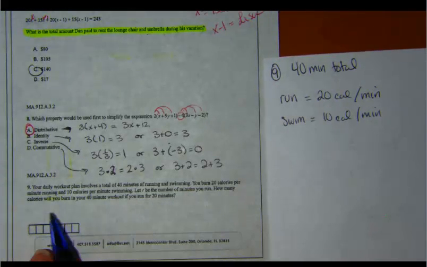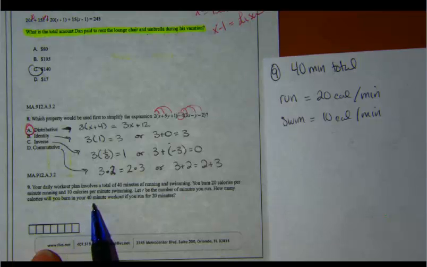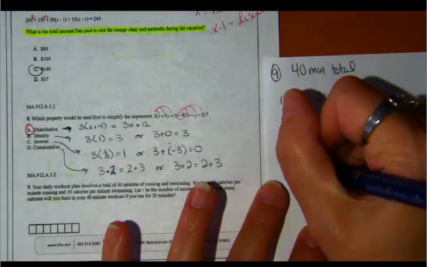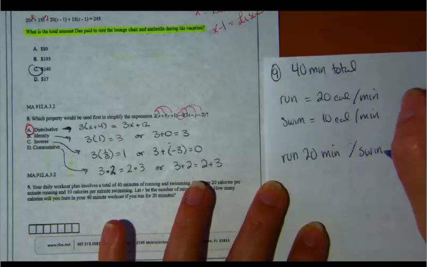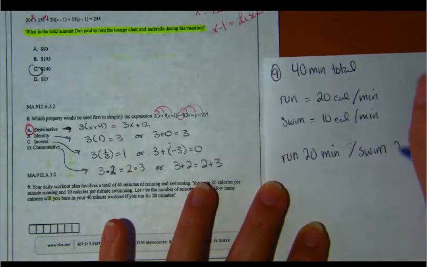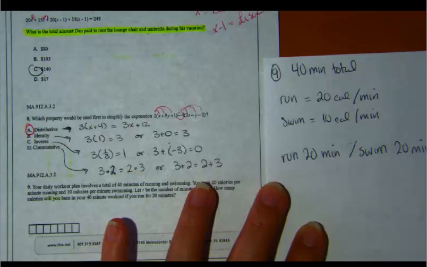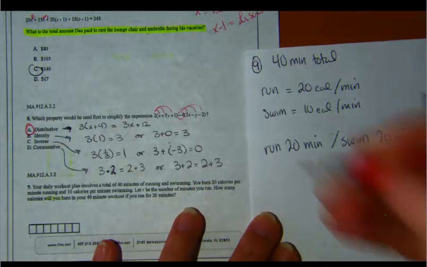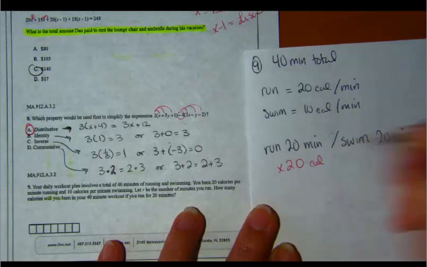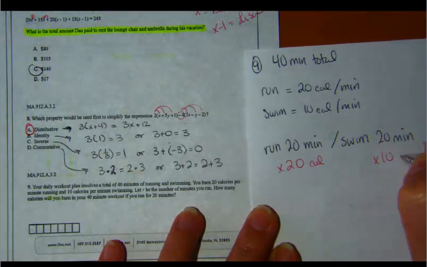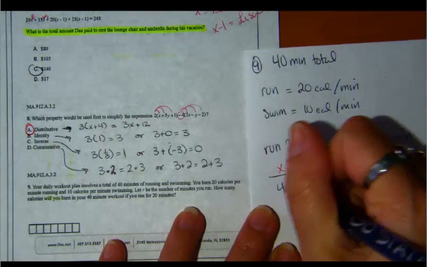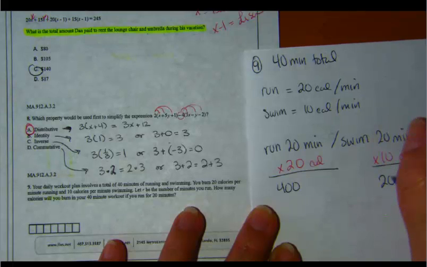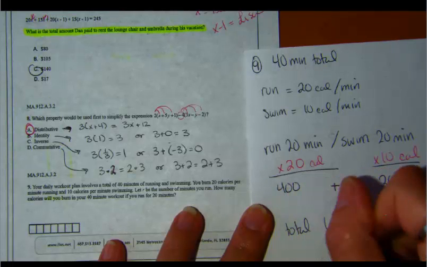It says, how many calories will you burn in your 40-minute workout if you run for 20 minutes? Okay, so we're going to run for 20 minutes. That means we're going to swim for how long? 20 minutes. Okay. And we burn 20 calories per minute running, and we burn 10 calories per minute swimming. So 20 times 20 is 400. 20 times 10 is 200. Add those together, and your total is going to be 600 calories.